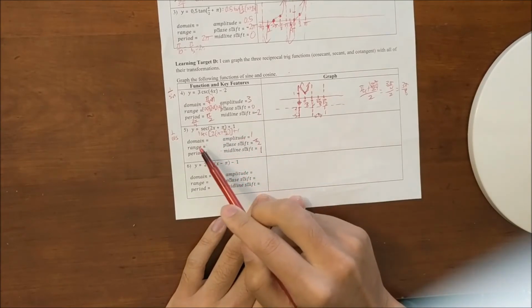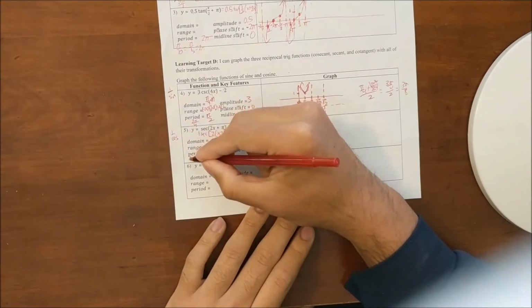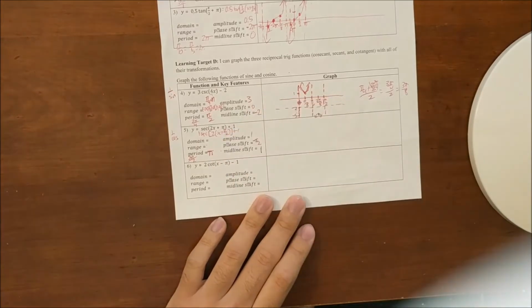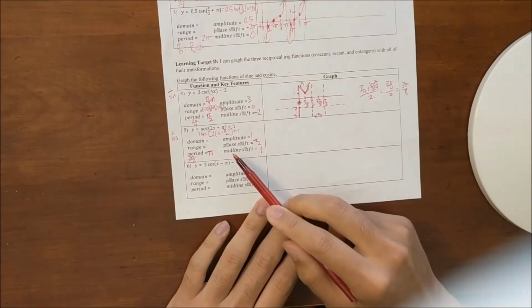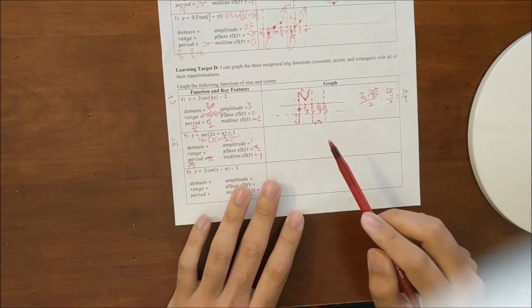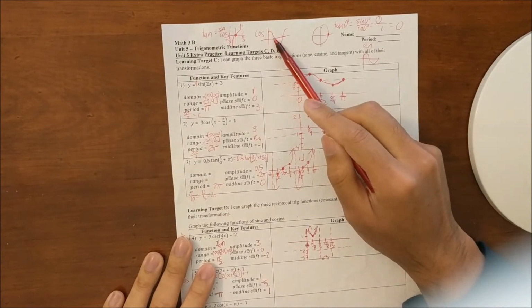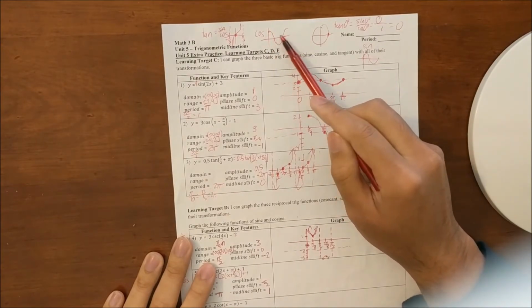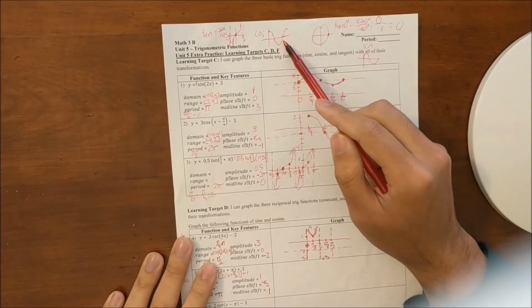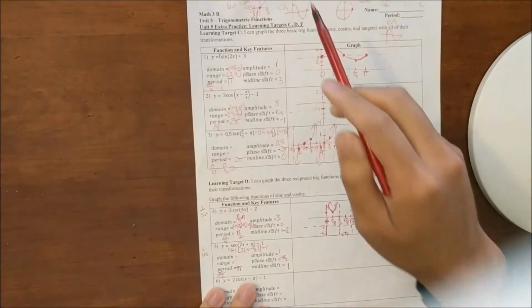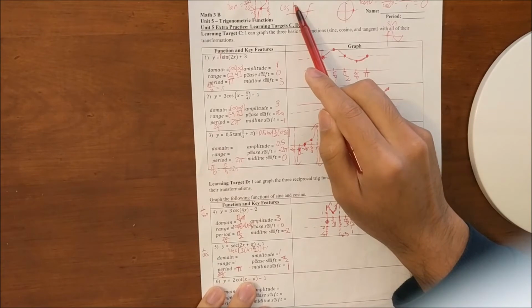So period, so secant, just like cosine, the basic period is 2 pi, but then you divide it by b, which in this case is 2, so the period is just pi. Okay, so I know cosine normally looks like this, starting at the maximum and hitting the zeros at 1/4 and 3/4 of the way through the period. So these would be where the secant's vertical asymptotes would be.